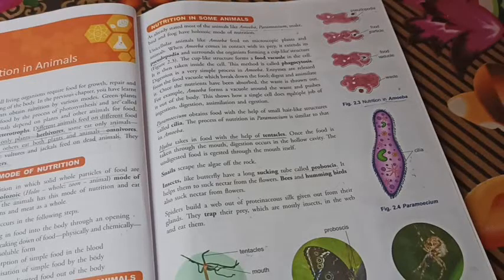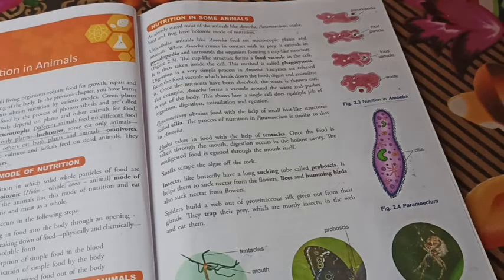Good morning, children. In the last class, I explained to you the parasitic mode of nutrition in animals. Today we are starting nutrition in some animals.